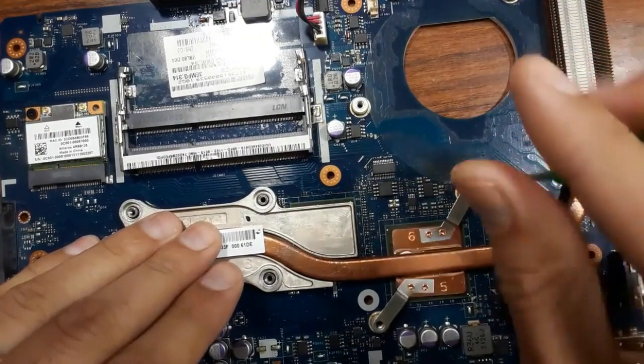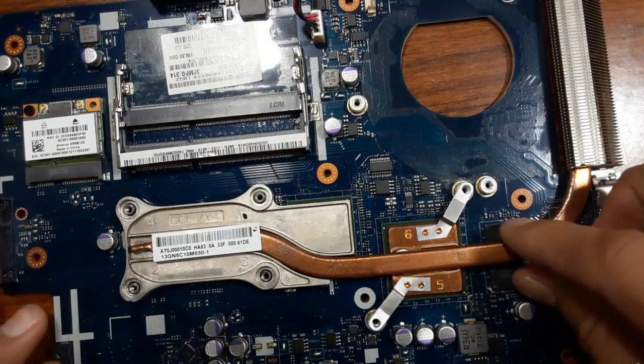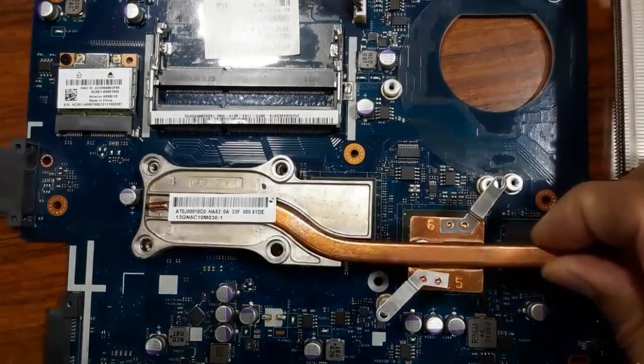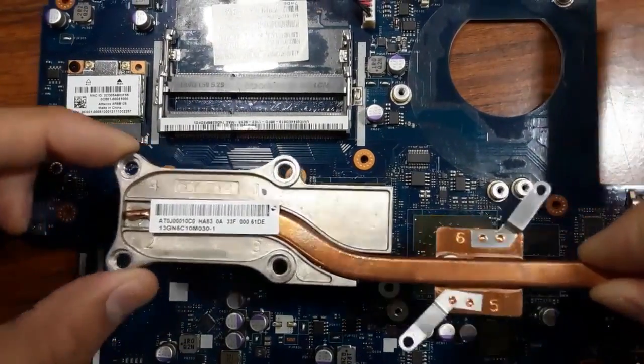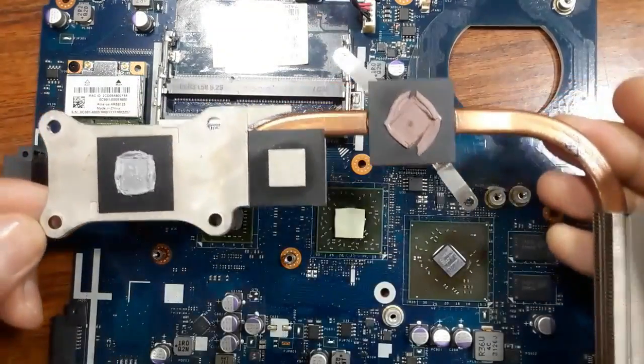Okay, now we can remove the heatsink easily. As you can see, we can remove the heatsink easily. Okay, as you can see, this is the heatsink.